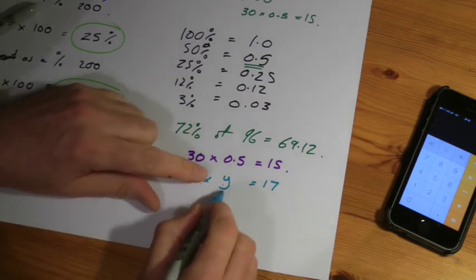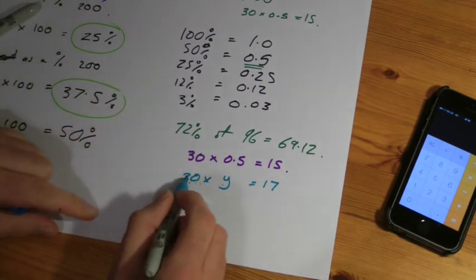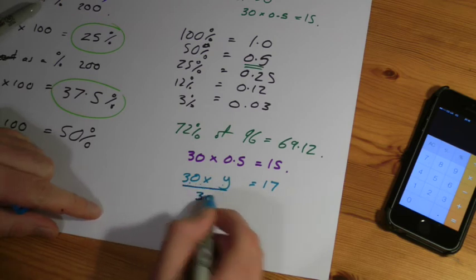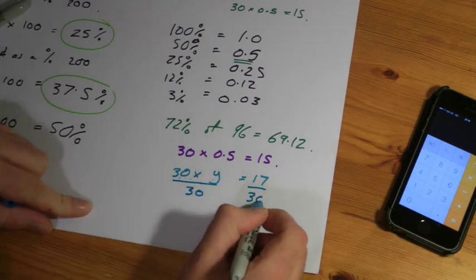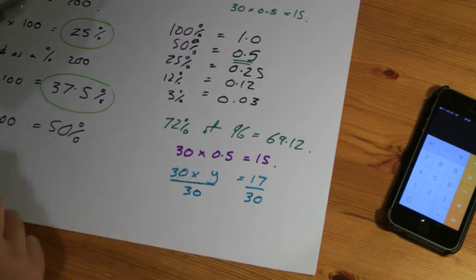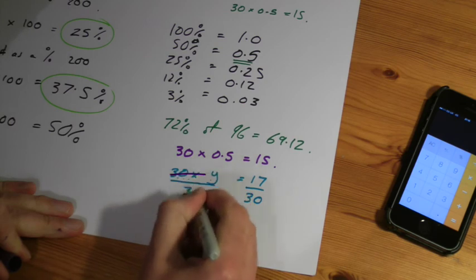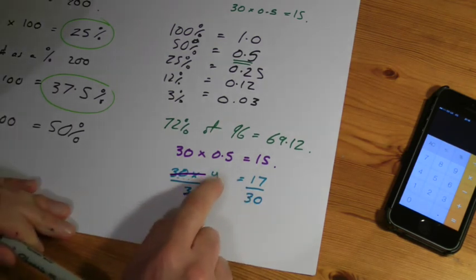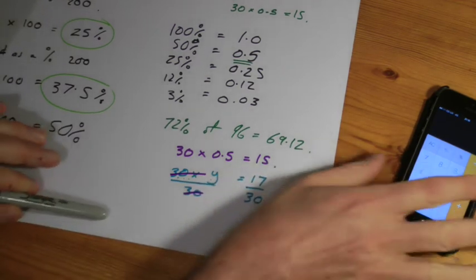What I want is to get this Y on its own. How do I get rid of the 30 times? I divide everything by 30. 30 on the top and 30 underneath will cancel out. So I'm left with my unknown percentage is 17 divided by 30.